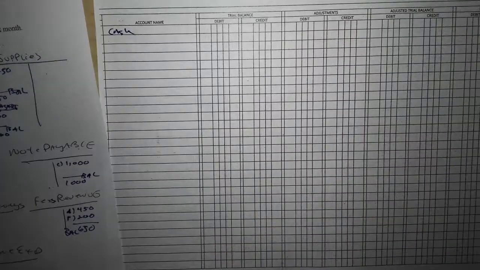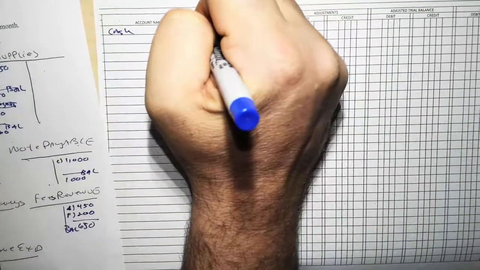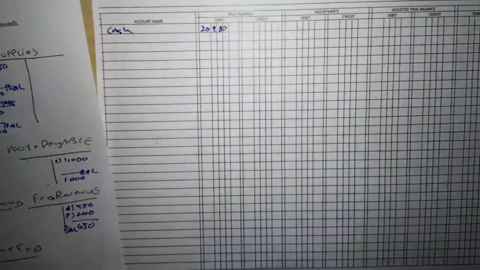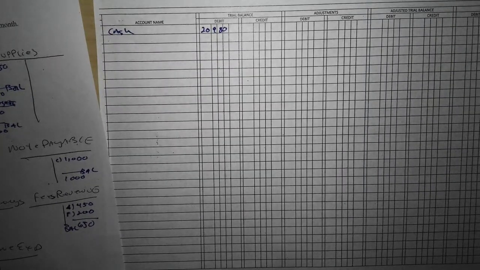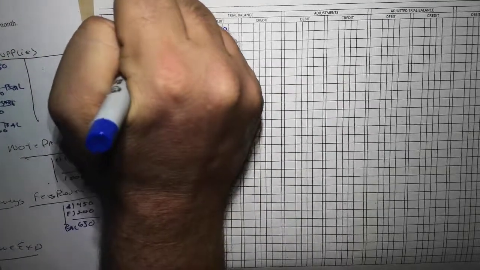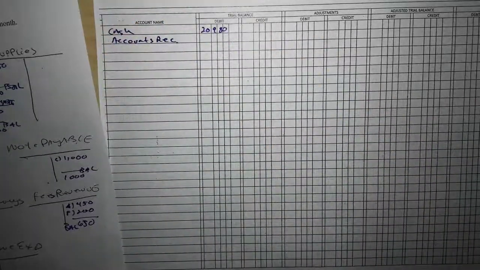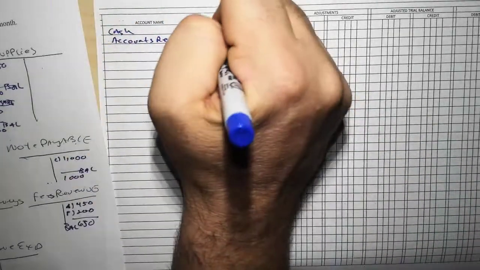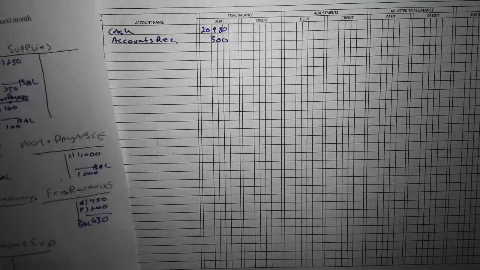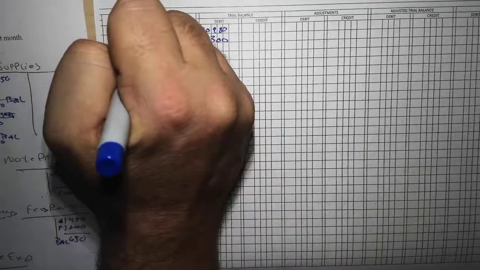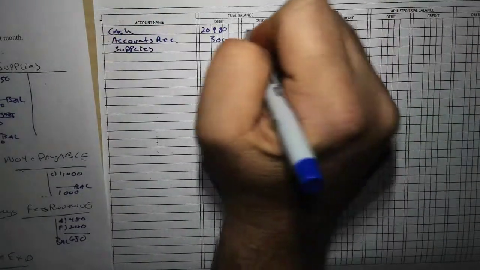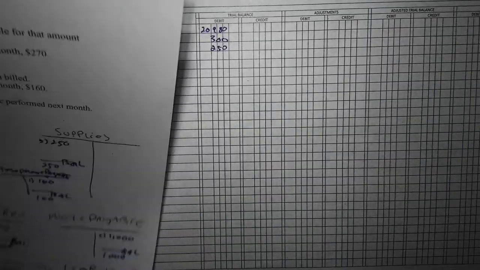Let's start with cash. So I'm going to write in cash, and my balance is a debit balance of cash for $20,980. All right, it can only be on one side. This is an asset, so it's got to go on the debit side. Accounts receivable, I'm going to abbreviate a little bit for the sake of time, and we're going to have a $300 balance for accounts receivable. Again, staying in order. Supplies is going to be a balance of $250. Okay, and I believe those are all of the assets that I had listed there.